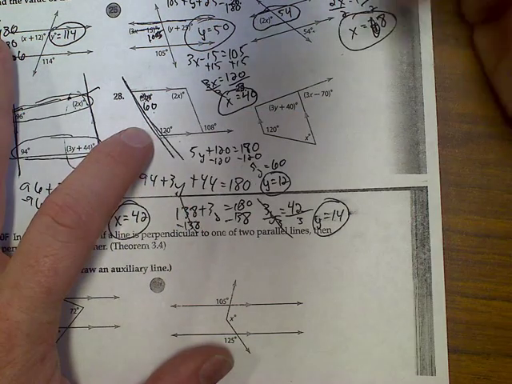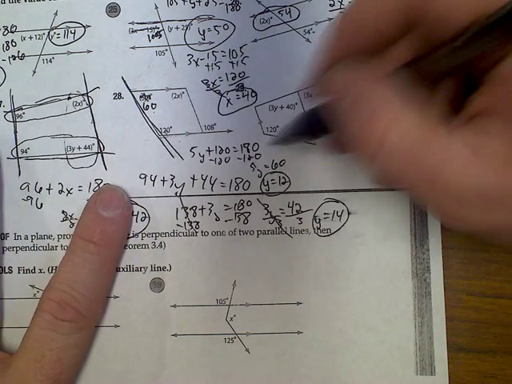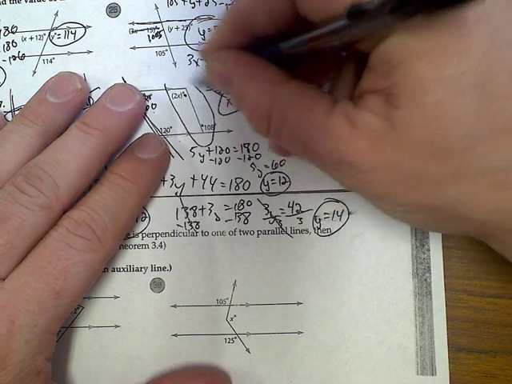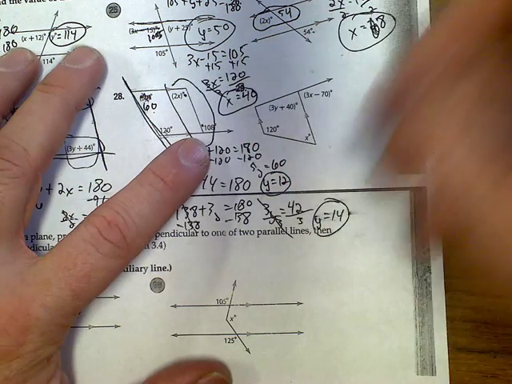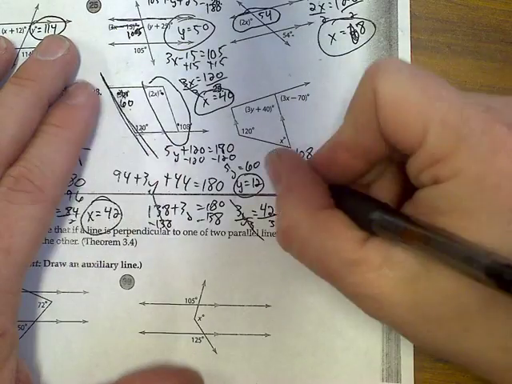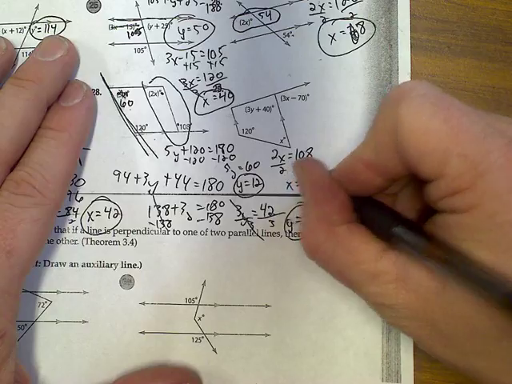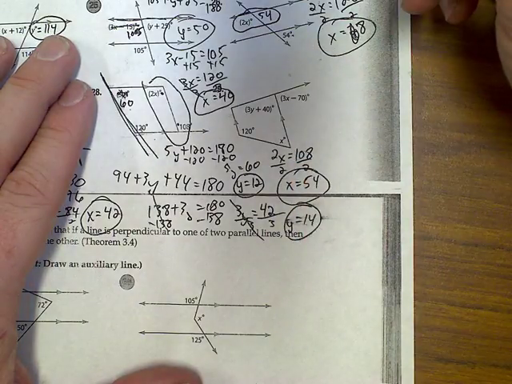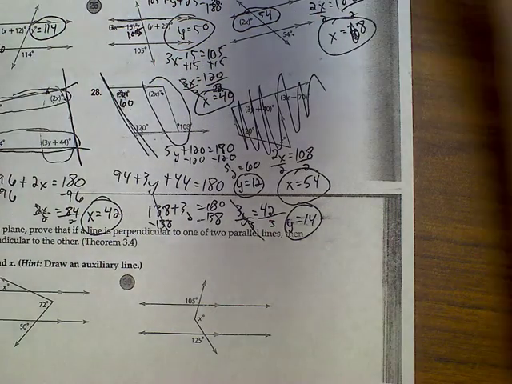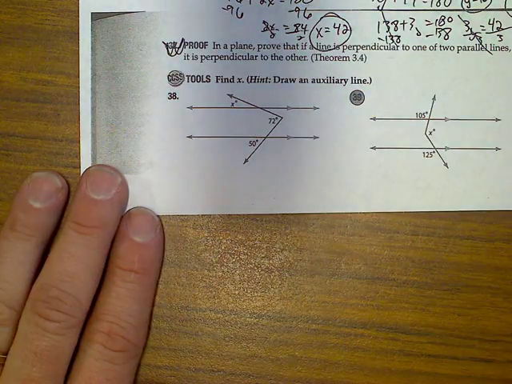So y is 12, but then this and this are alternate interior. So 2x has to equal 108. If I divide by 2, x would equal 54. Don't worry about this for now, because we did 2 of them. Don't worry about 37.